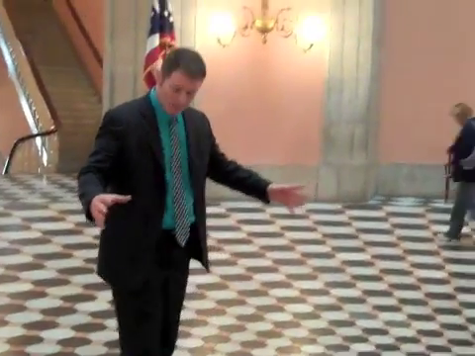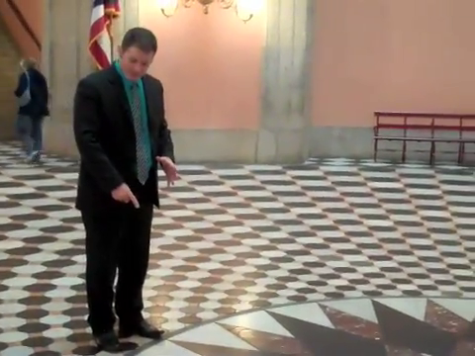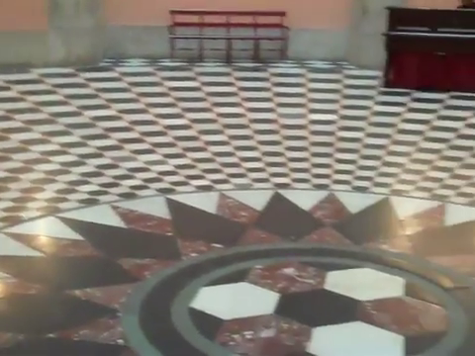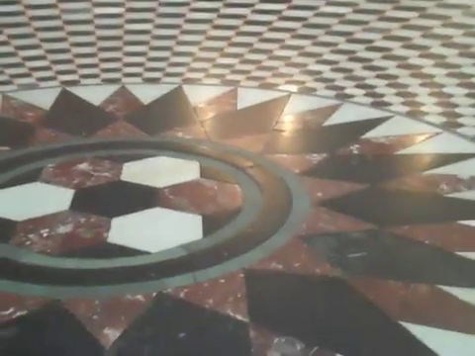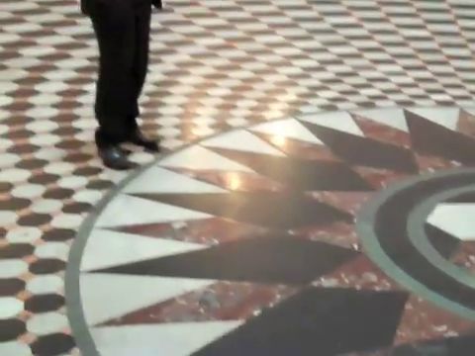As we move outward, we have 32 points on the starburst. And those 32 points represent the number of states that were in the Union when this building was finally completed. And then that last band represents that document that binds all those states together, and that's the U.S. Constitution.